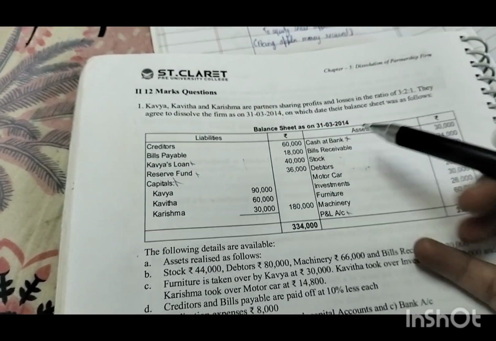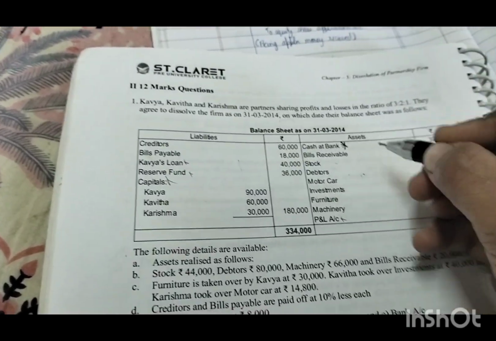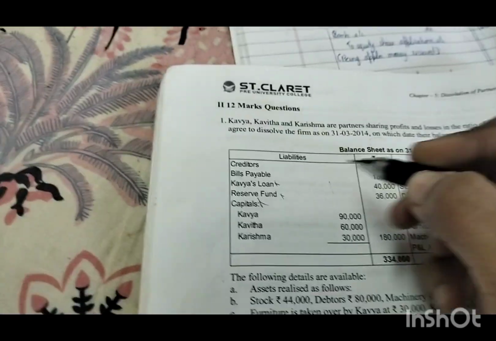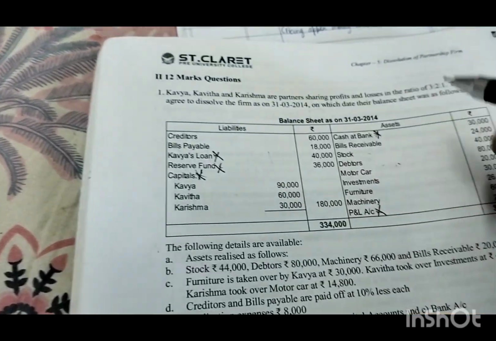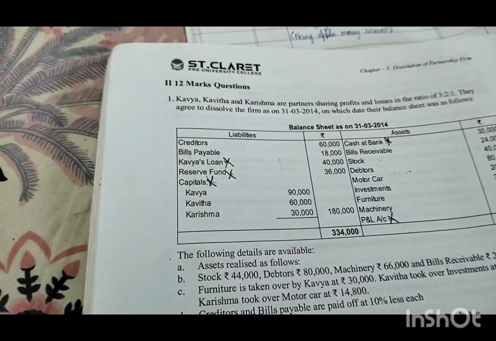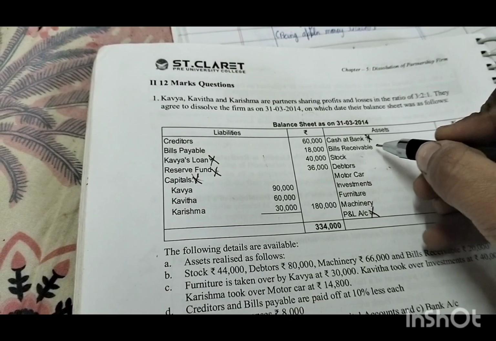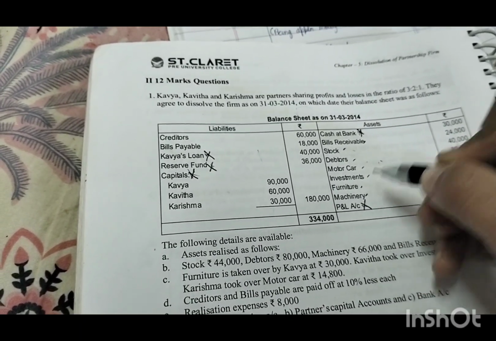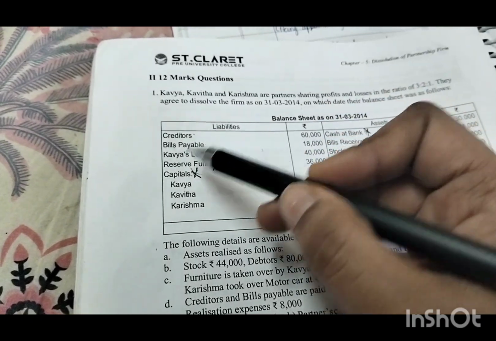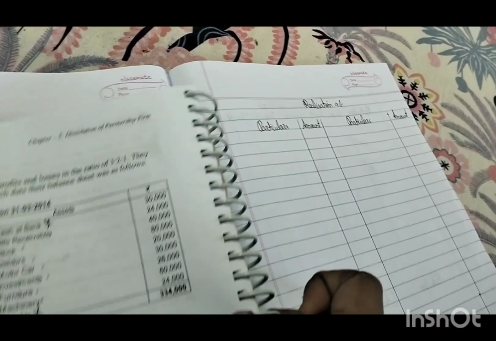So you omit cash at bank. You don't write cash at bank. You don't do the P&L. Kavya's loan is omitted. Reserve fund is omitted. Capitals are omitted. So you write all these. You write bills receivable, stock, debtors, motor car, investments, furniture and machinery on your debit, creditors and bills payable on your credit. Okay, so let's just write that down.